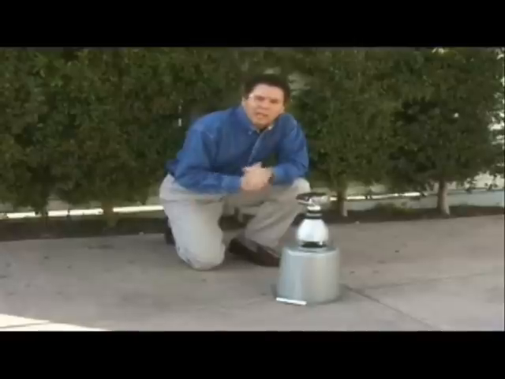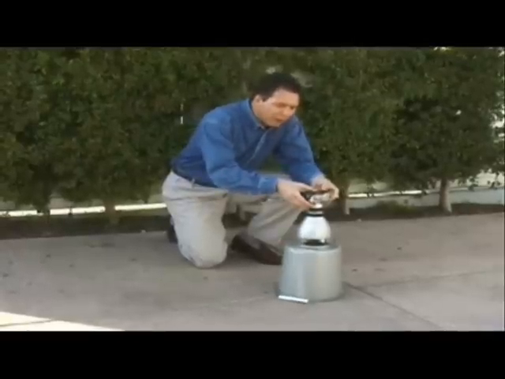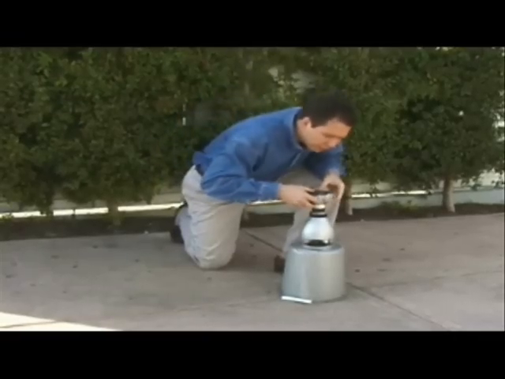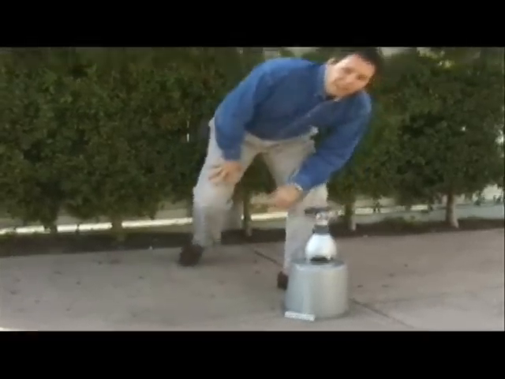The last thing I have to do with an inverted photograph is I've got to set the timer on the camera, and again, I've got to get out of the picture. So I'm going to start the shutter here, and I've got 10 seconds to get out of the picture.